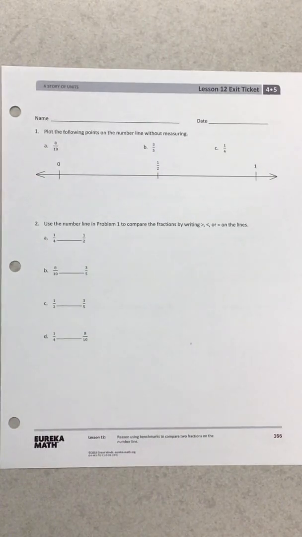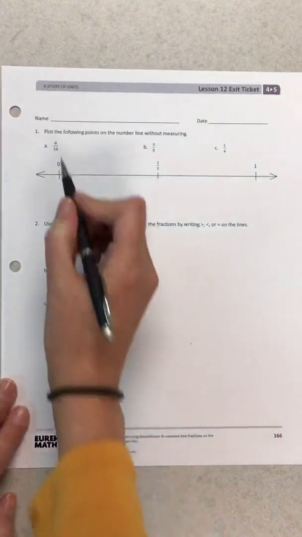Number 1 tells us to plot the following points on the number line without measuring. On our number line already, we have 0, 1/2, and 1. And we have 3 points that we need to plot. That just means we're going to draw our dot. So we're going to start with 8/10.